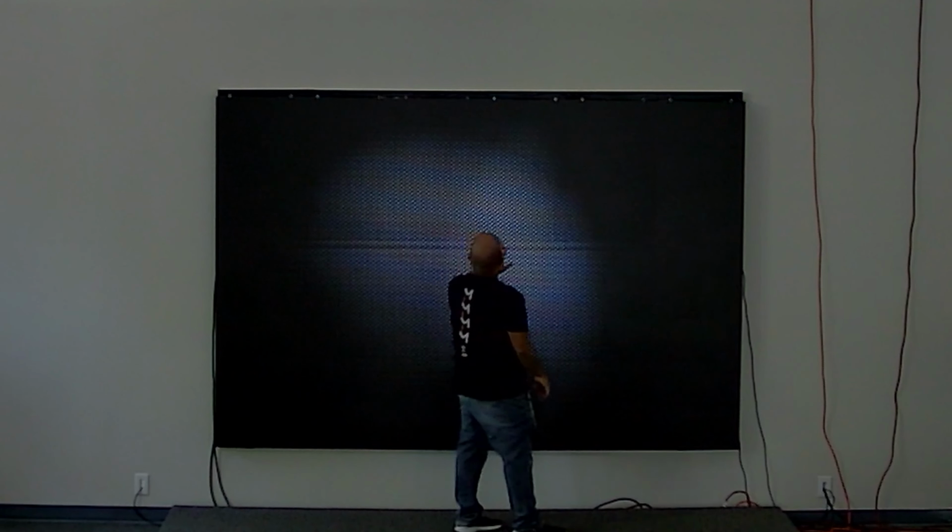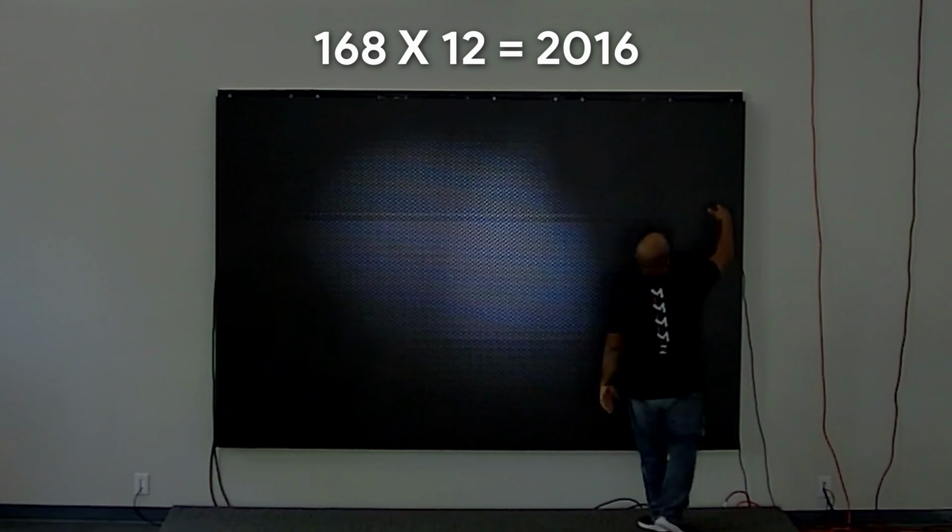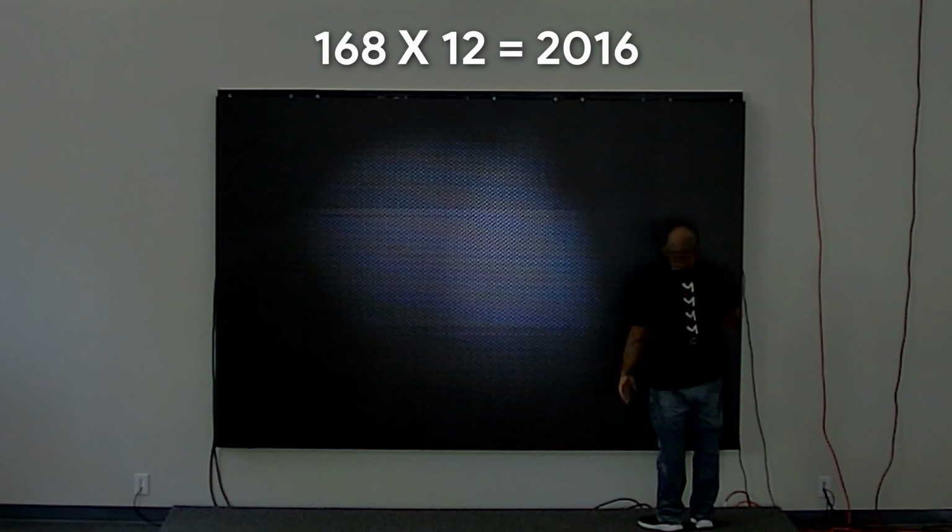So when we calculate out the resolution, the count of pixels, we're going to do 168 times 1, 2, 3, 4, 5, 6, 7, 8, 9, 10, 11, 12. 12 across, so 168 times 12, and then we're going to go down 168, 1, 2, 3, 4, 5, 6, 7, 8. 8 down. So 12 across, 8 down.